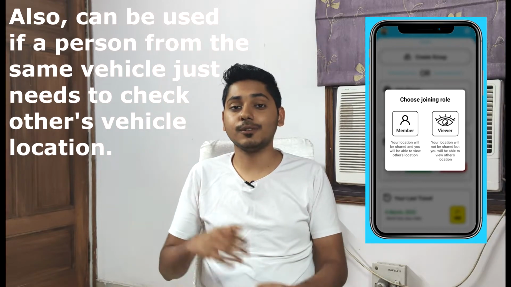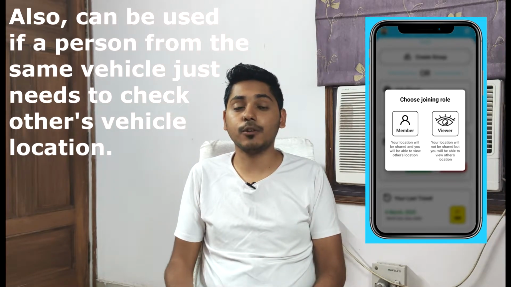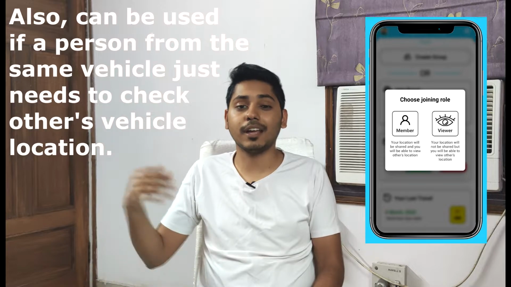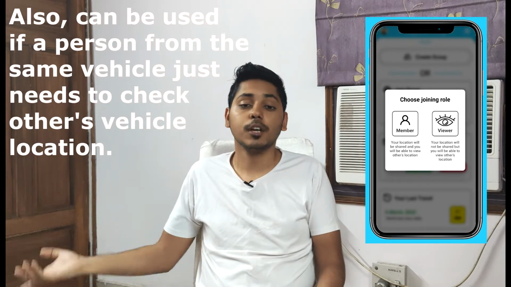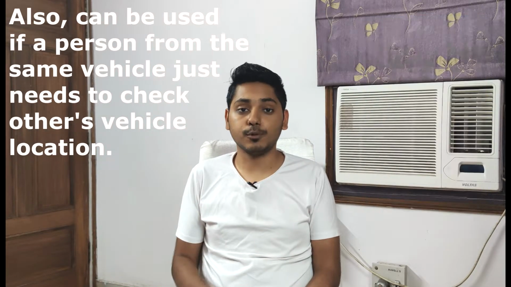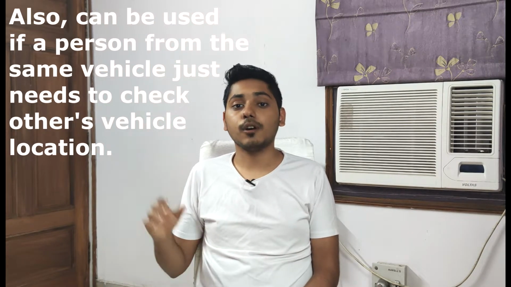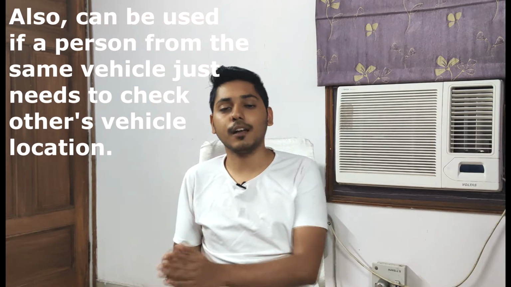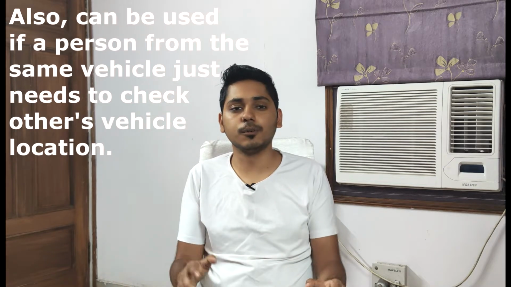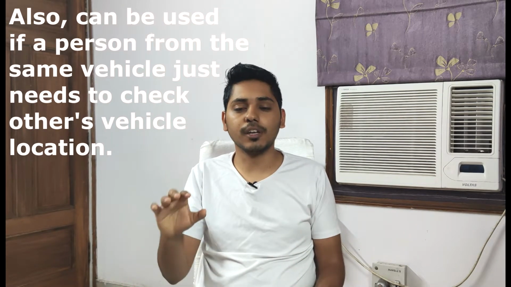What you can do is share the invite code with your family, or directly invite them by typing their mobile number and invite them to the group as a viewer. If they join as a viewer, they have limited functionality in the group, and they can basically see your location and your friends' locations. There are various other practical uses.